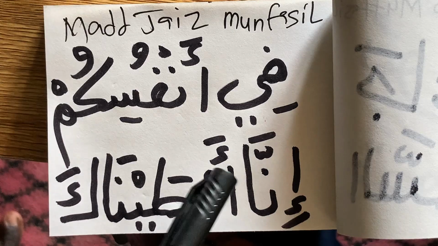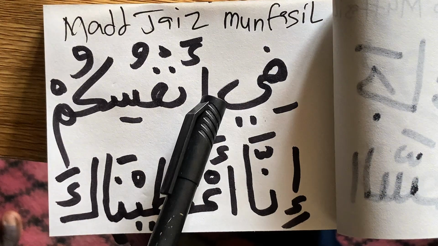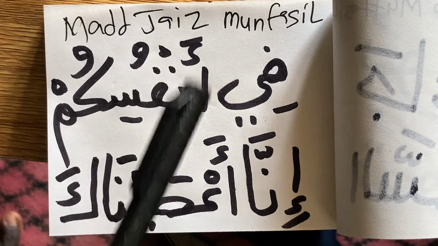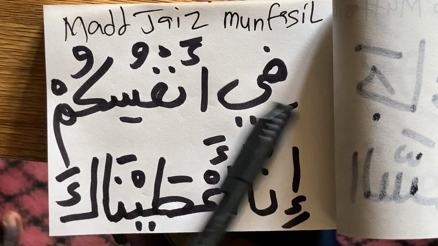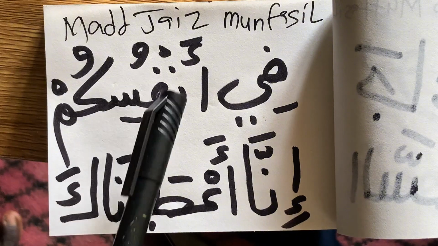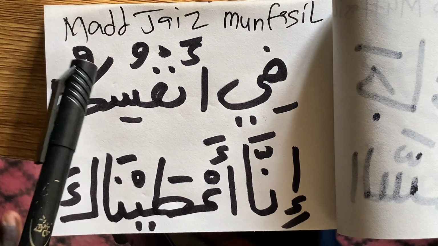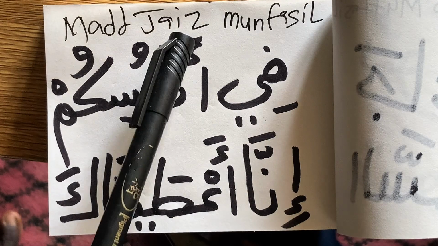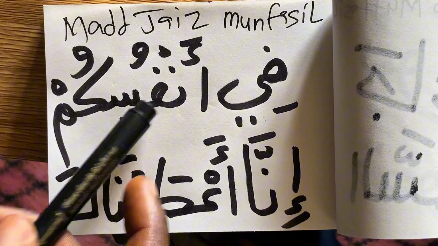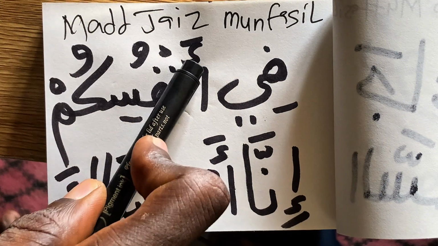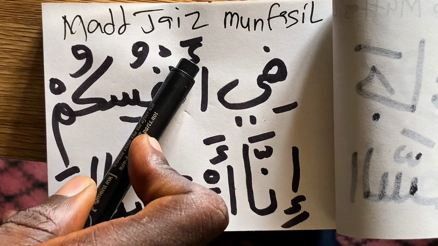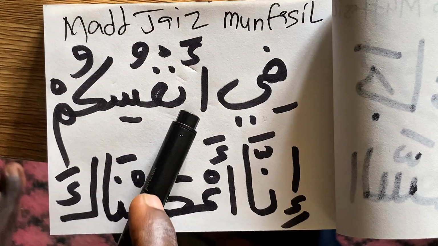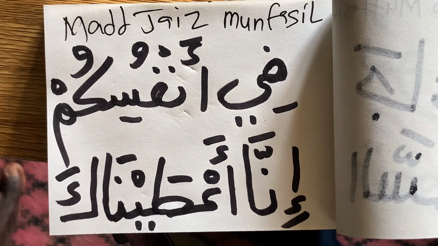This is the example. This is the hamza I'm telling you. Mim sukun kum, fi anfusikum, fi anfusikum. Yeah, this is alifun, but this alifun here represents hamza. Fi anfusikum. Here's the next example.